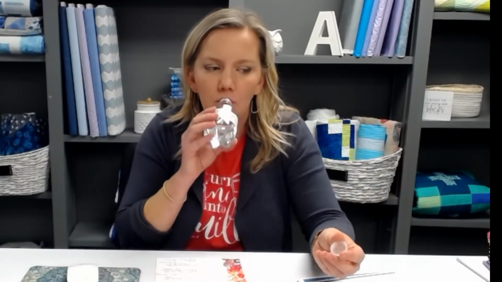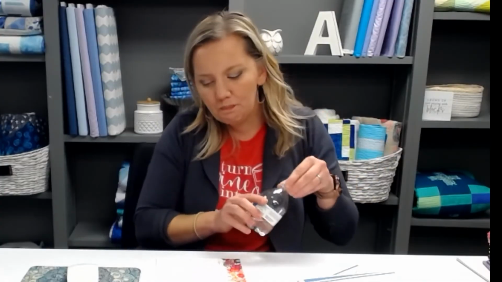Another question about thread that came up was, can you use hand quilting thread on a sewing machine? The short answer is no. I'm sure you probably could make it work if you had to, but the short answer is no. Most hand quilting thread is either waxed or has a finish or it's very thick. If you think about it, hand quilting thread has to be the only thing holding those layers together. That's all you've got, is that one thread. So a thicker thread is going to be appealing.